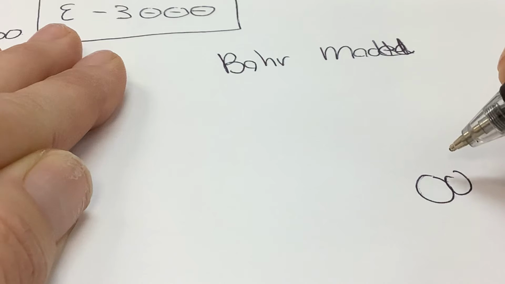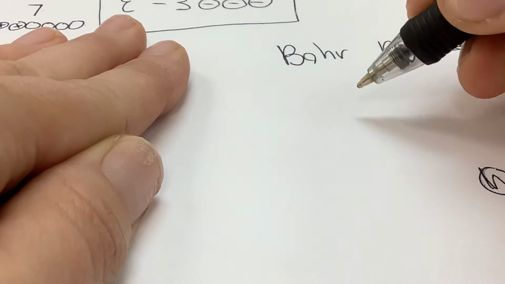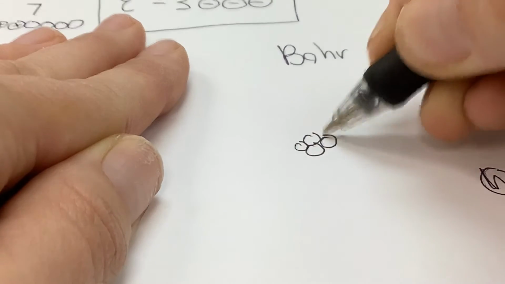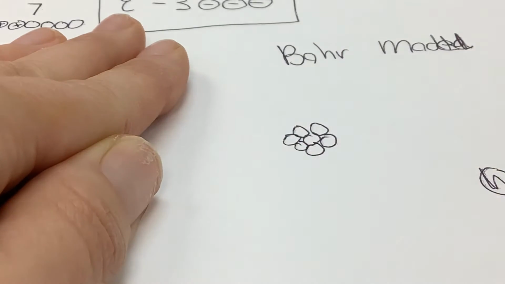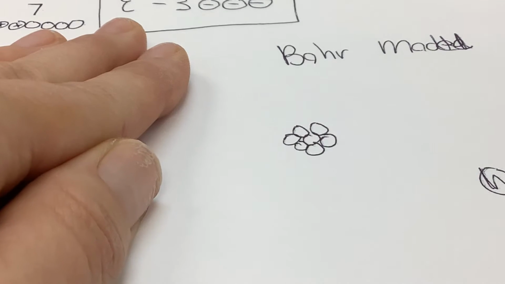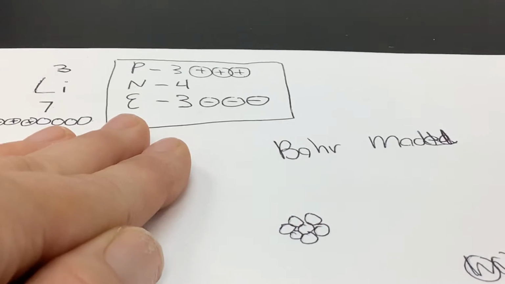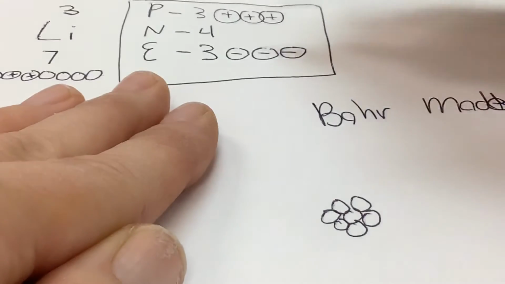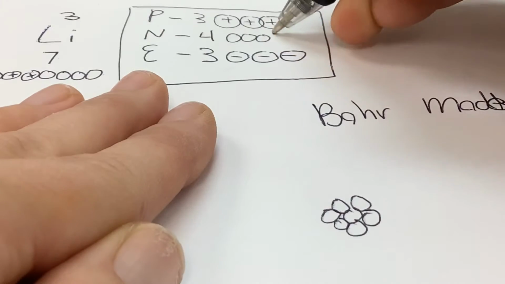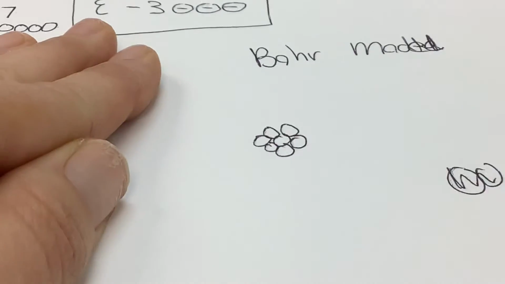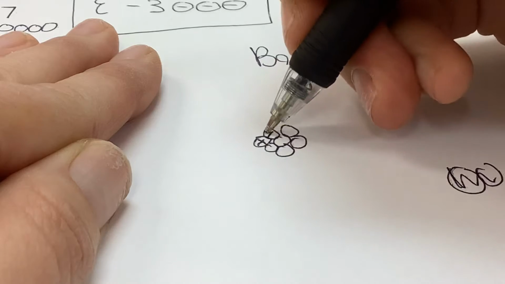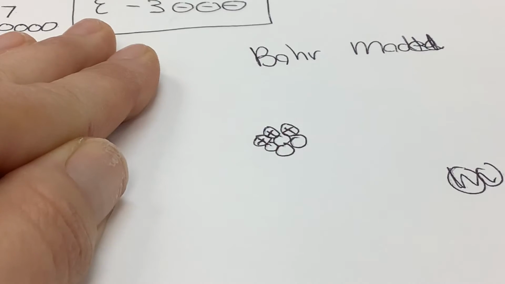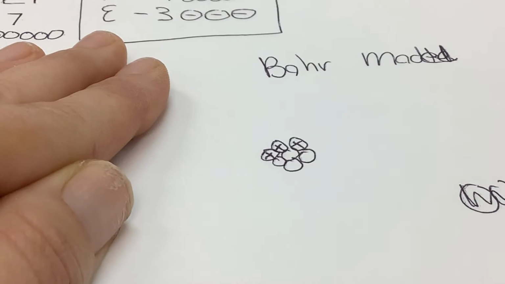Oh geez, sorry, I'm drawing out of frame. 1, 2, 3, 4, 5, 6, 7. Going back up to my information, there are 3 protons and 4 neutrons. So 3 of them are protons, and 1, 2, 3, 4 of them are neutrons. Awesome.